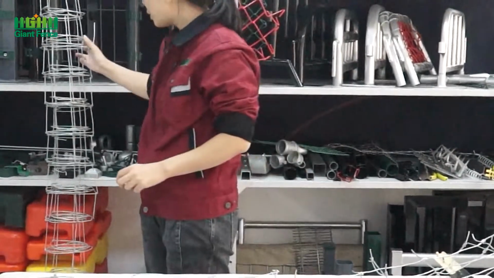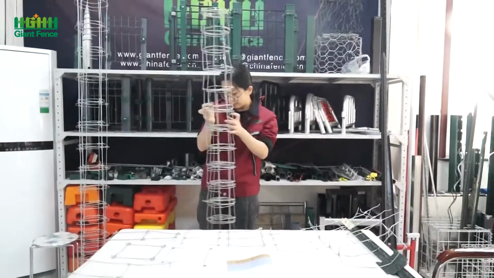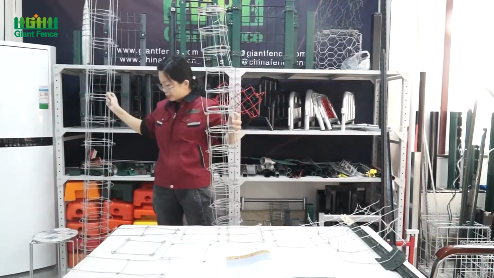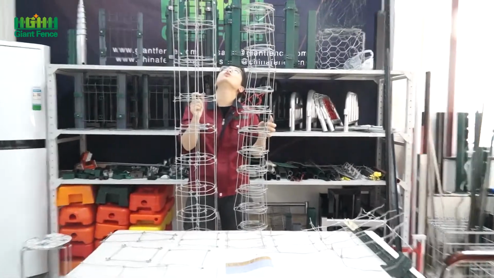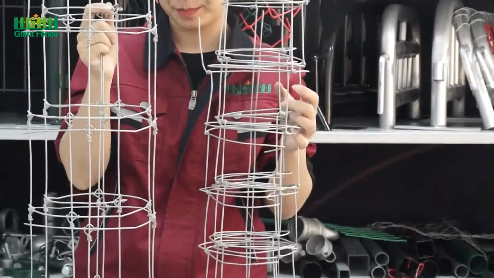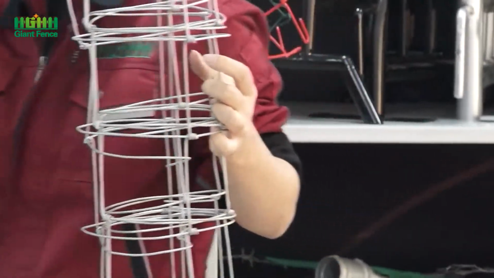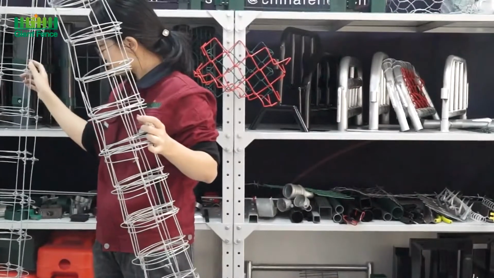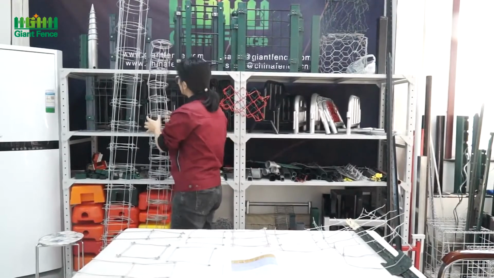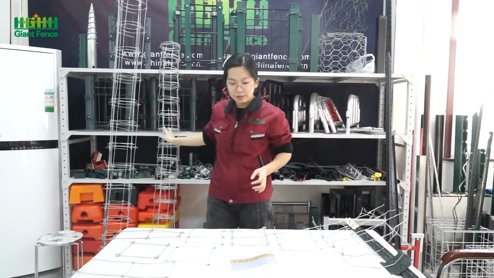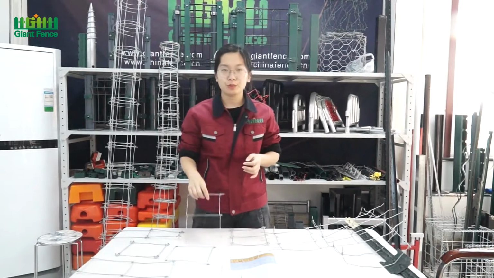Now I will show you the fence to you. This is the fence. It's very high. Now I will introduce the size to you.